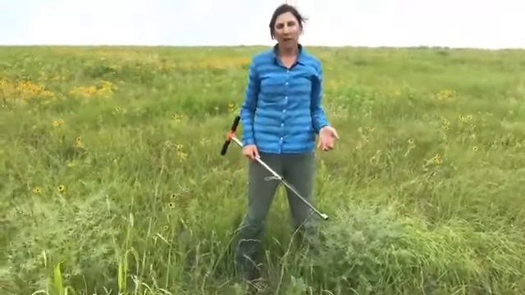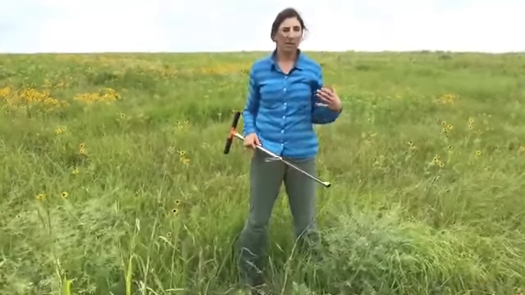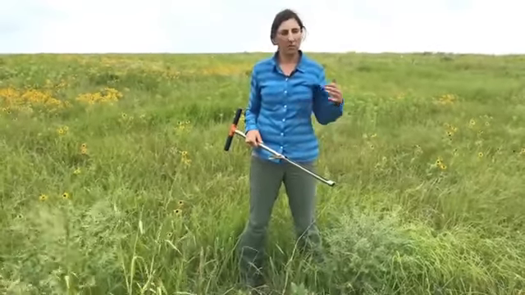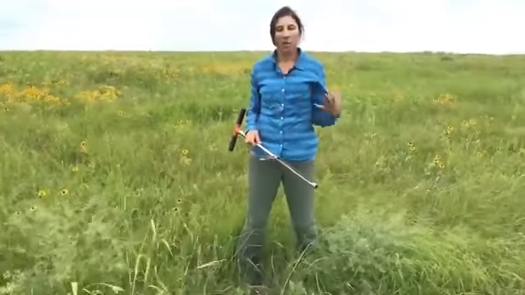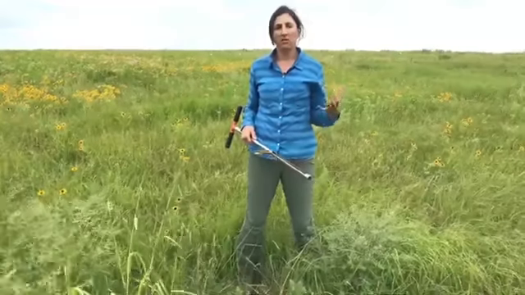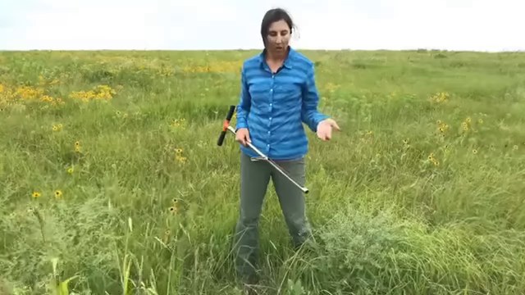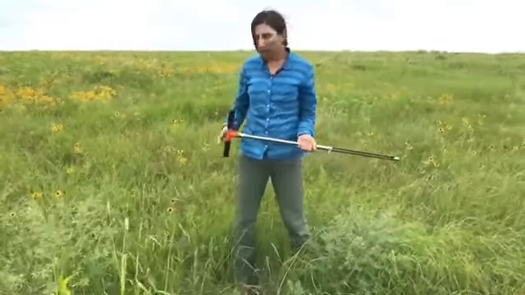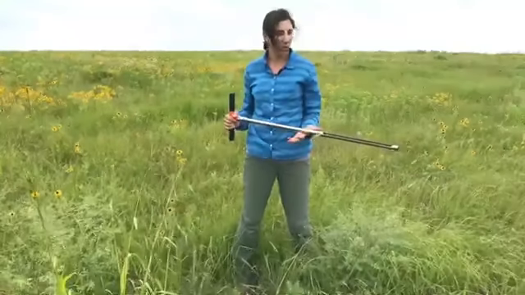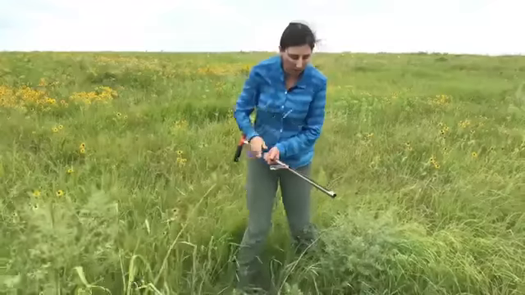So we've been talking a lot about grassland soils and the potential for these grassland soils to act as these carbon sinks and these nutrient-rich soils. And so I thought it would be a good idea for us to actually get a look at one of these soils. And the way we're going to do that is we're going to take this soil core, which is a pretty simple tool.